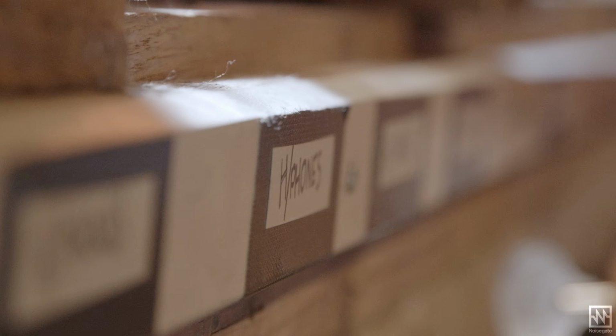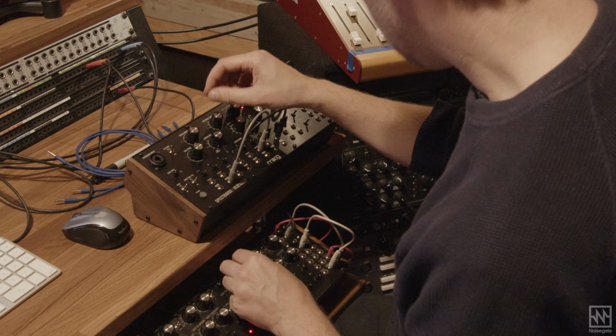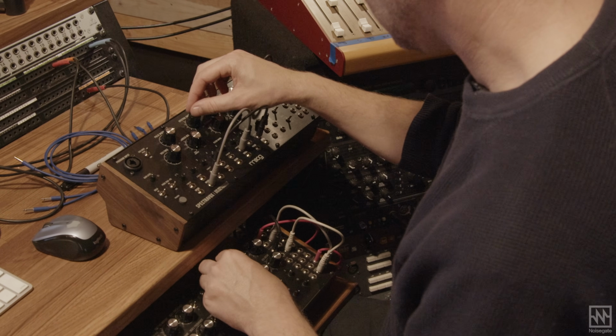Hi, this is Harvey Sutherland. We're here in my studio. Today we're going to make a track using some of this new Moog gear. We've got the new Spectravox semi-modular spectral processor and the Labyrinth analog synthesizer, and we're going to put something together.